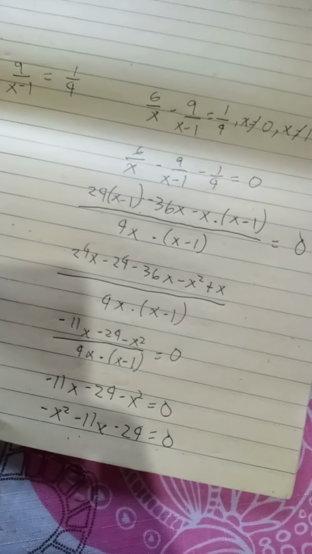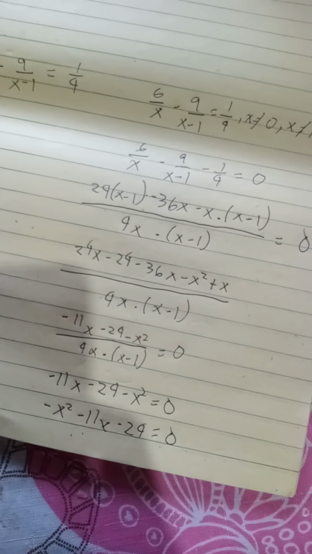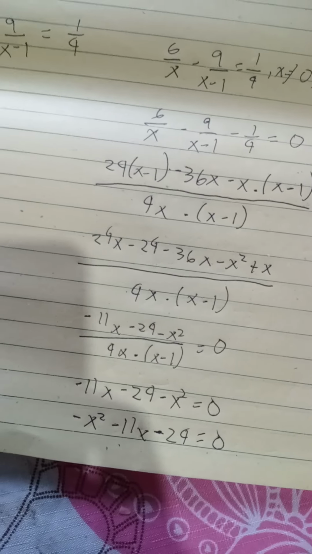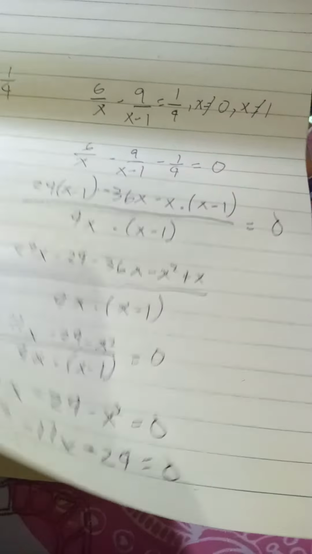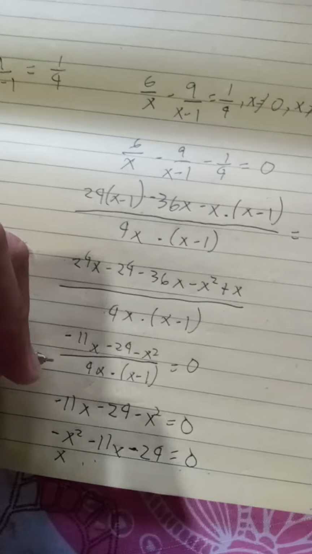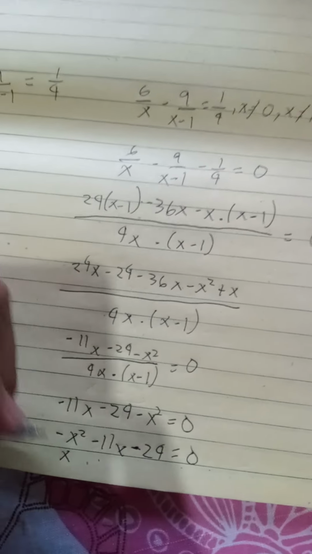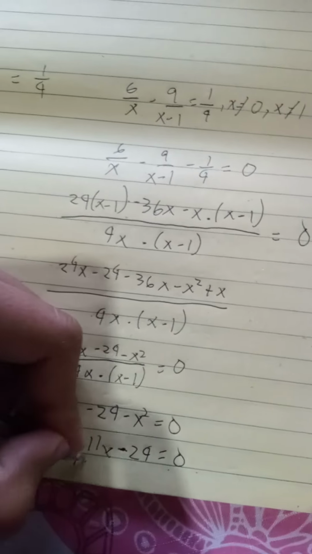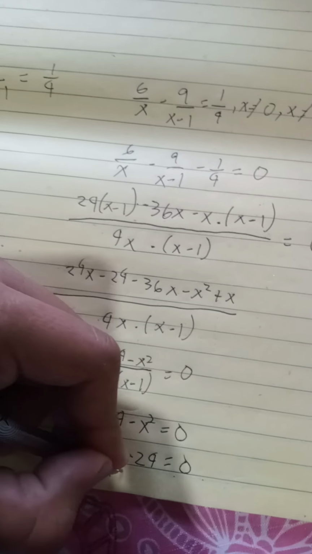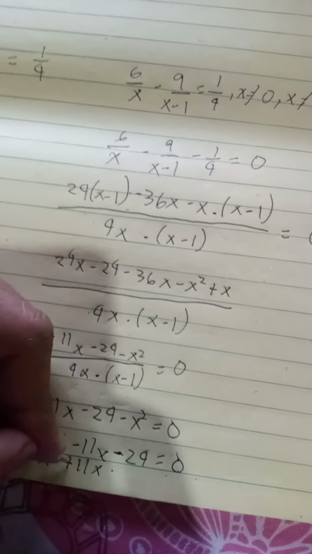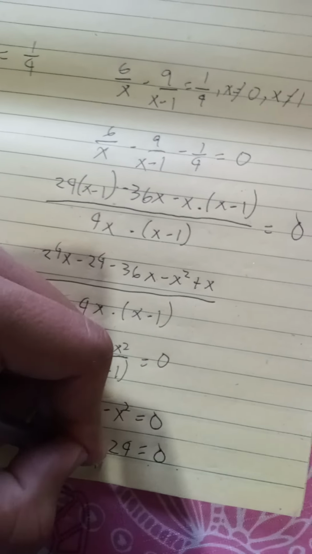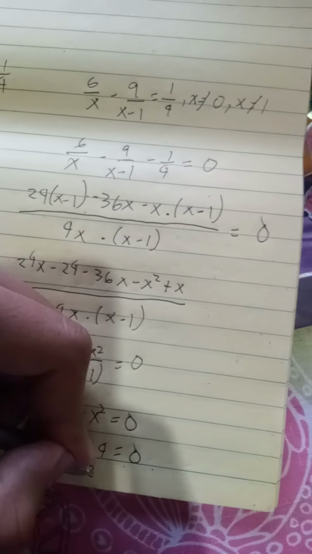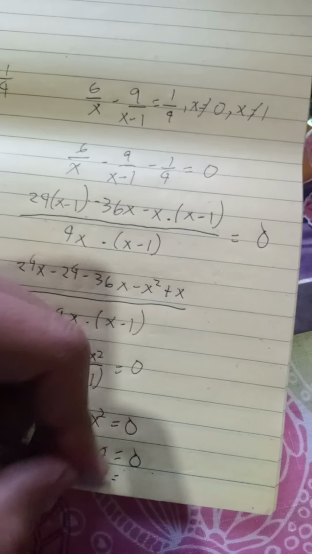Then what we must do here is rewrite the expression, so it will be x squared plus 11x plus 24 equals 0.